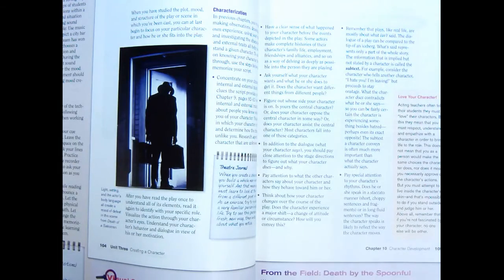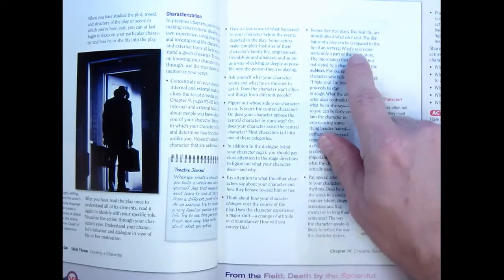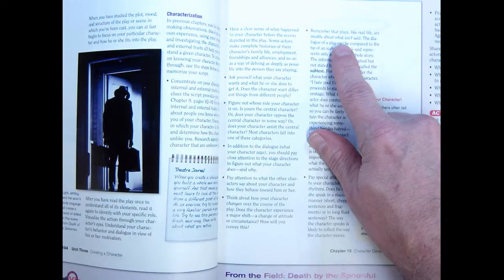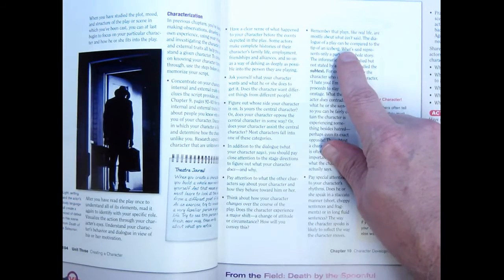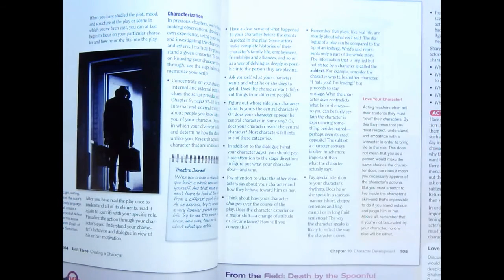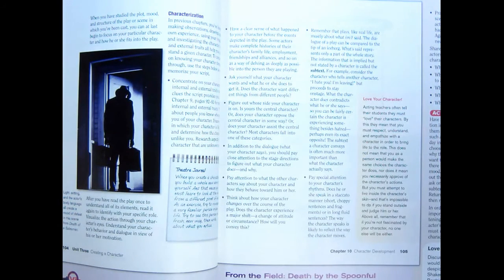You should develop. Remember that plays, like real life, are mostly about what is not said. We call that the subtext. So the dialogue of a play can be compared to the tip of the iceberg. It's just the beginning of it. But there's the body language, the way things are said, the tone, etc., that leads us to understand what's being said but not really being said out loud. Okay, it's called the subtext. The character may say, "I hate you, I'm leaving," and proceed to stay on stage. Well, apparently they don't hate them too bad, and apparently they're not leaving. So the subtext tells us there's something else going on besides that person being hated and that person leaving. Okay? So keep those things in mind.